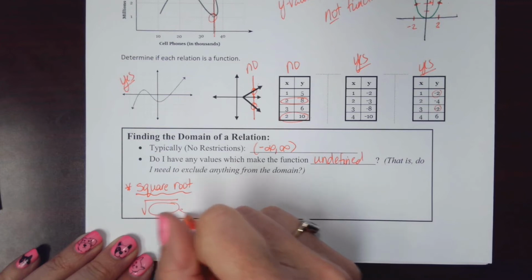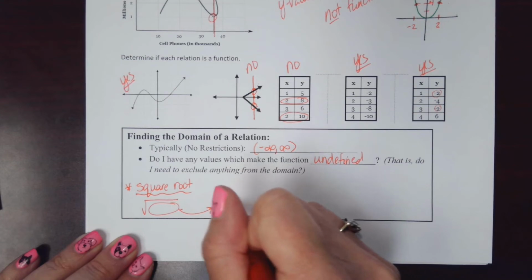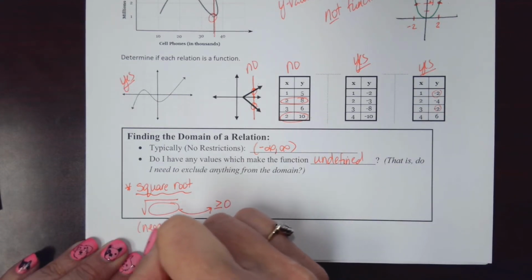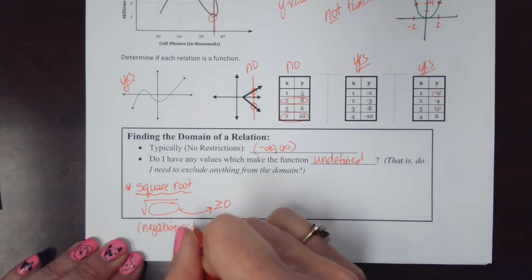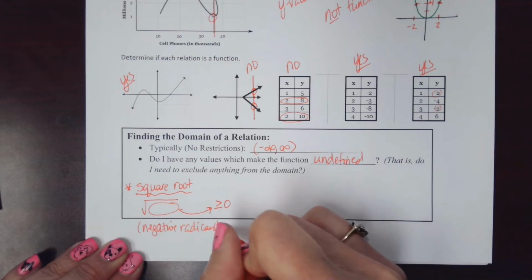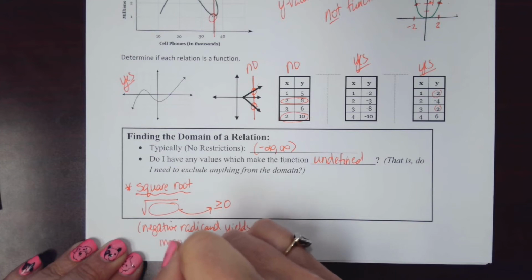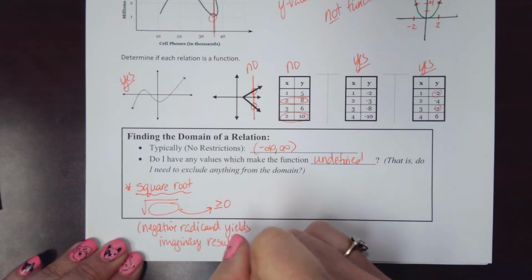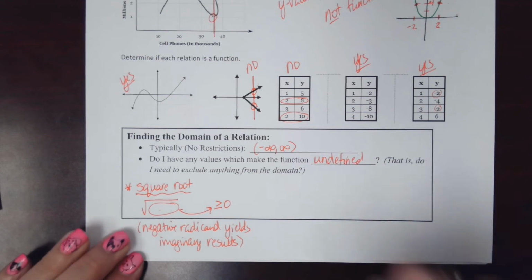So I have to set whatever that is greater than or equal to 0, because negative values in the radicand, the argument under there, yield an imaginary number. If I have a negative value, it's not greater than or equal to 0, so it's going to give me an imaginary result. That's a problem.